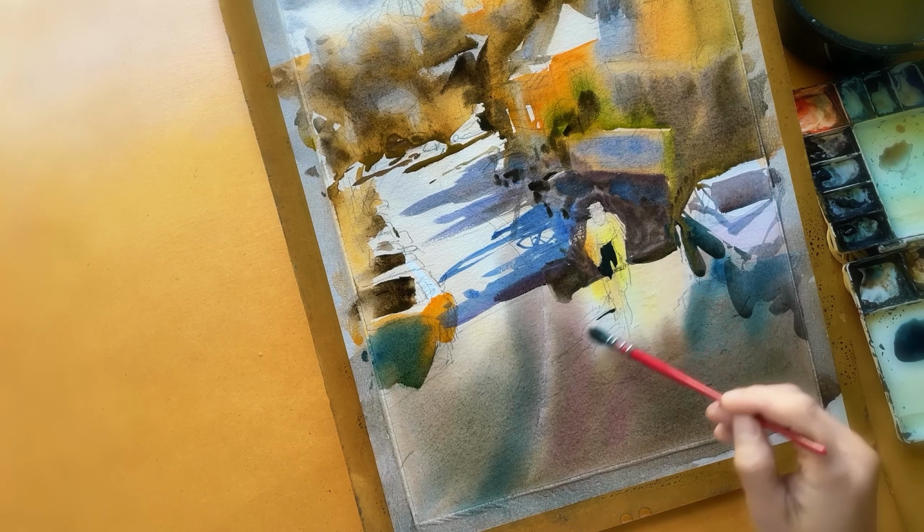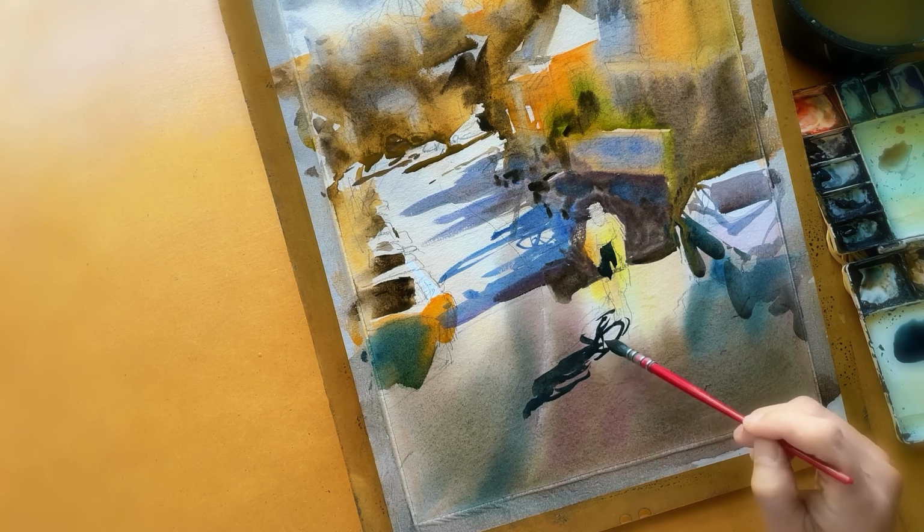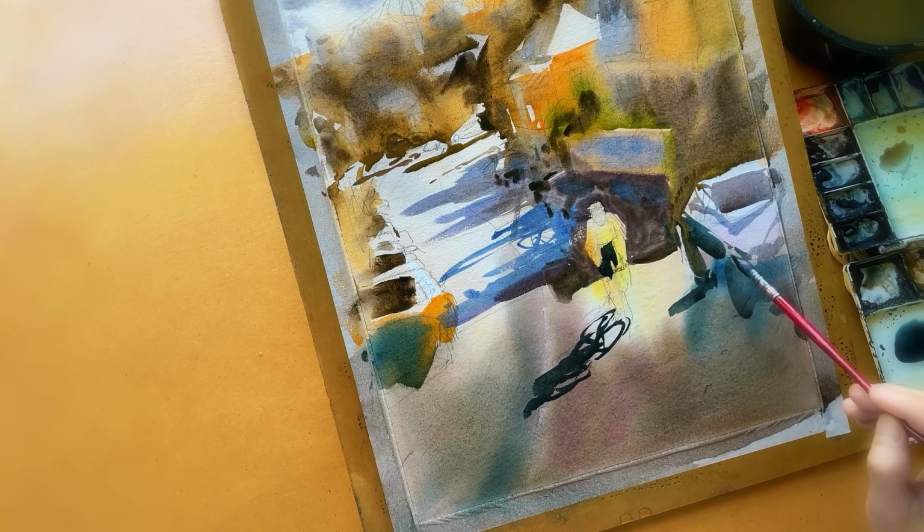The foreground shadow mass is the darkest value in the painting. Use deep neutral tint mixed with Prussian blue. Paint these shadows boldly and with confidence. Let them merge. Cars don't need windows. Shadows don't need edges. Mass matters more than detail.